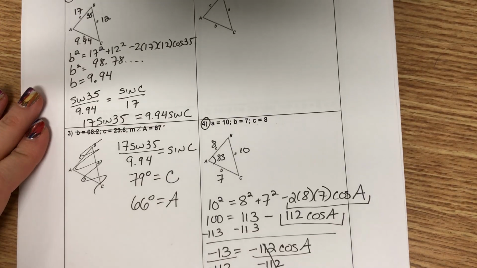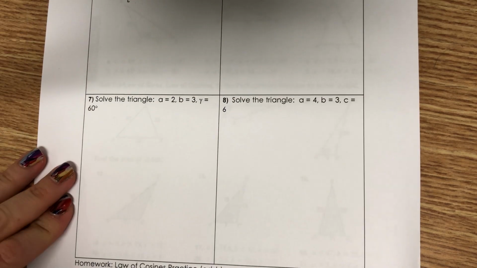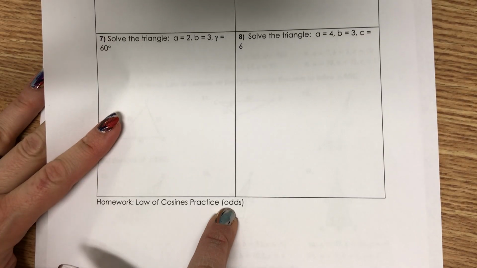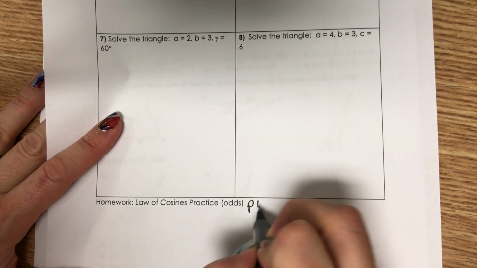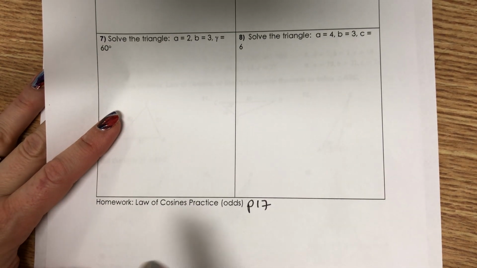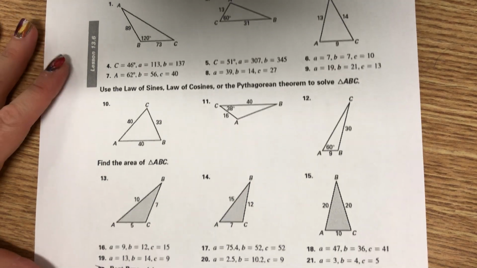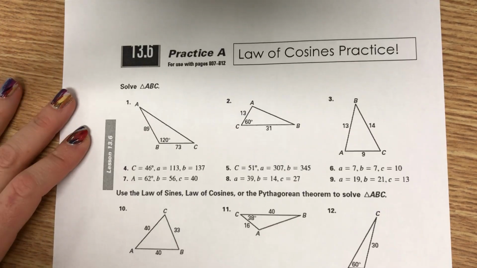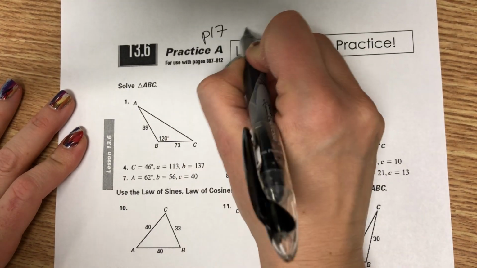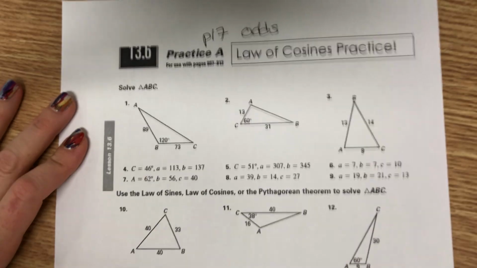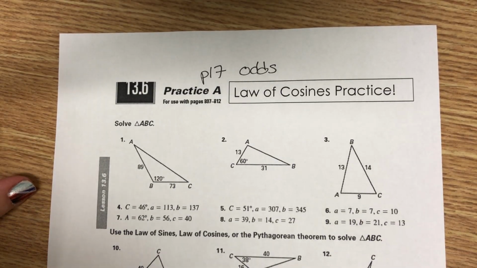Okay, your homework is the odds on page 17. You can use all these other problems as practice for the tests or quiz if you'd like. So here's page 17. The odds are your homework. The answers will be in Drive.